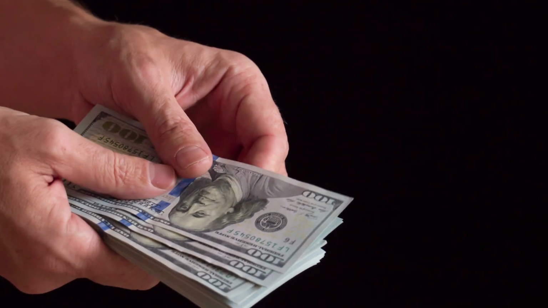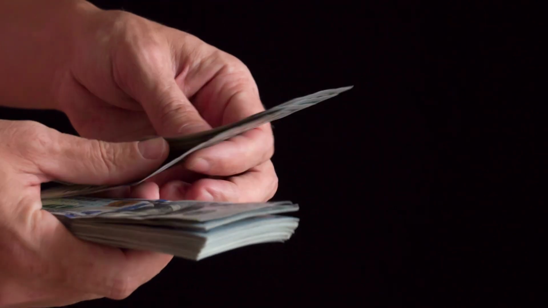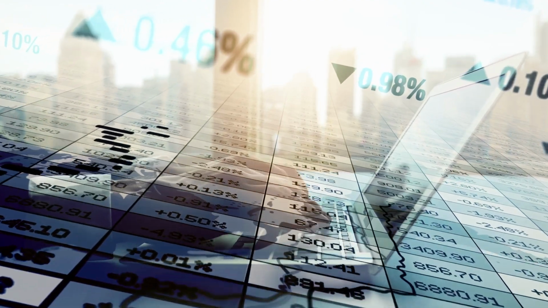Valuing a business is like comparing different TVs at a store. There's a wide variety of prices depending on the brand, the size, and the features of the TV. The same goes for businesses. The value is often determined by what someone is willing to pay, and it's crucial to have the right data to support that valuation. Let's explore those methods one by one.